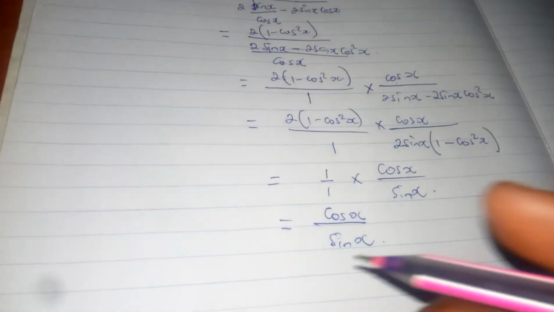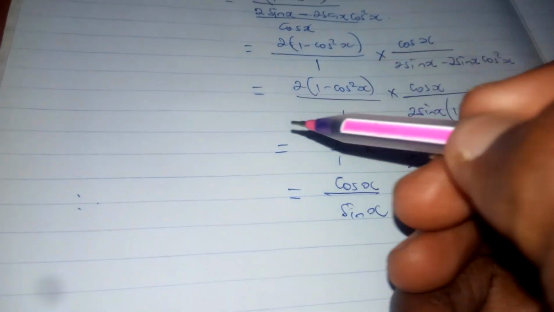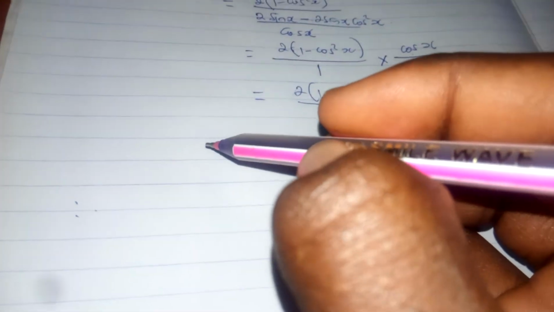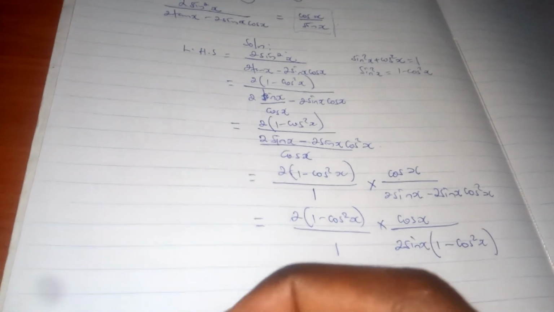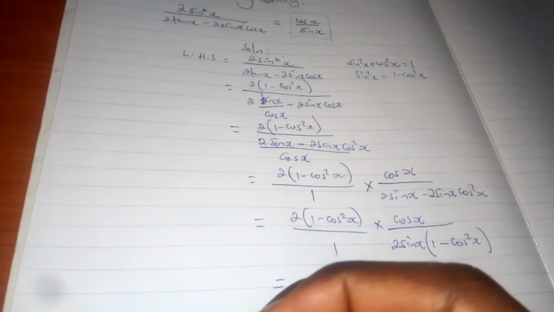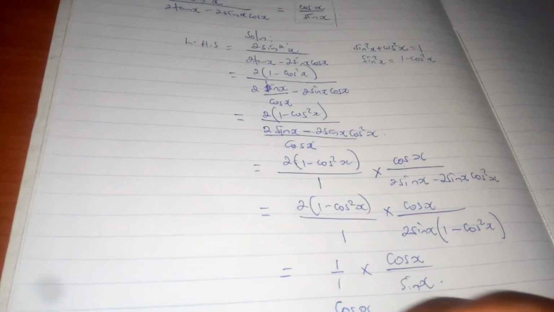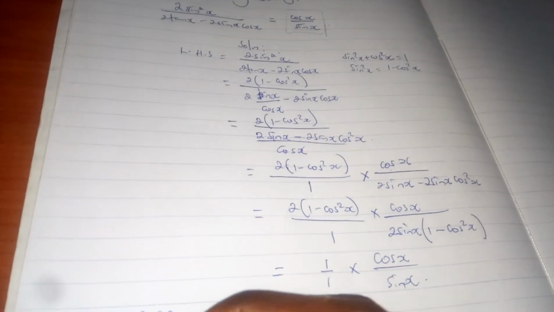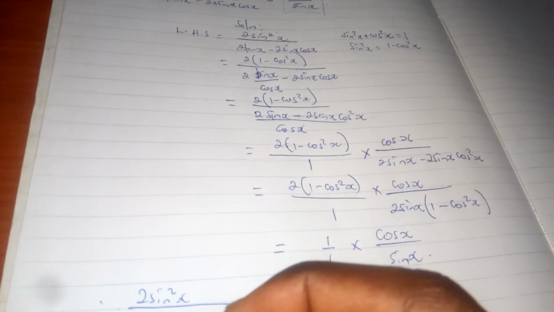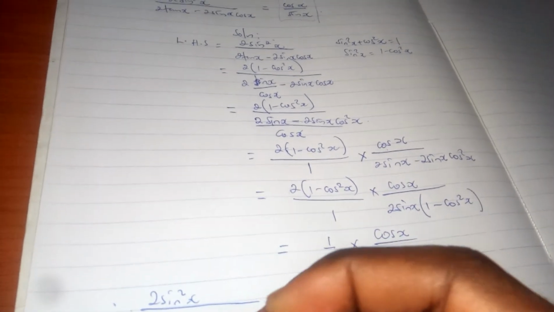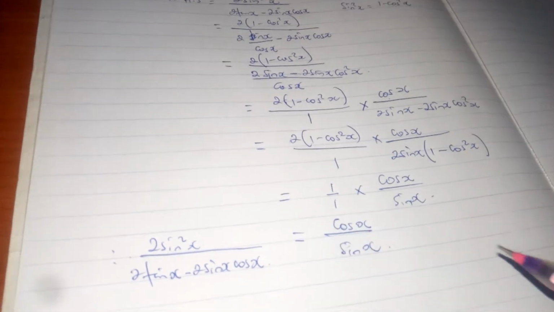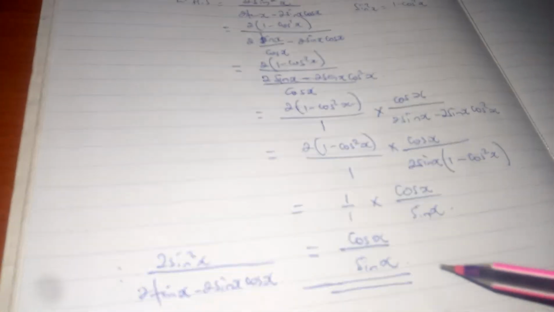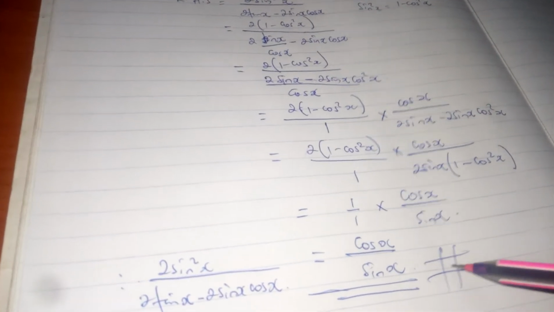Therefore, the whole of that, 2 sine squared x out of 2 tan x minus 2 sine x cos x, is equal to cos x out of sine x, as required.